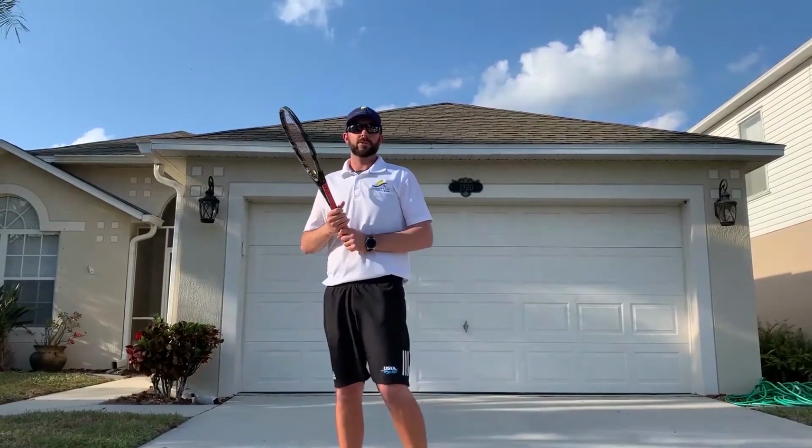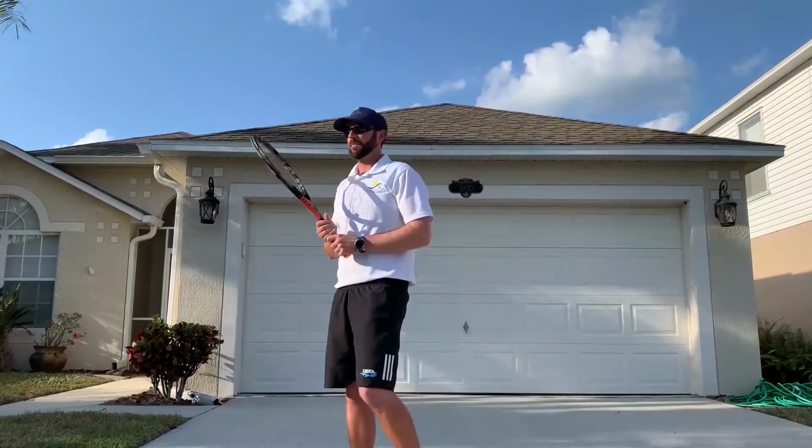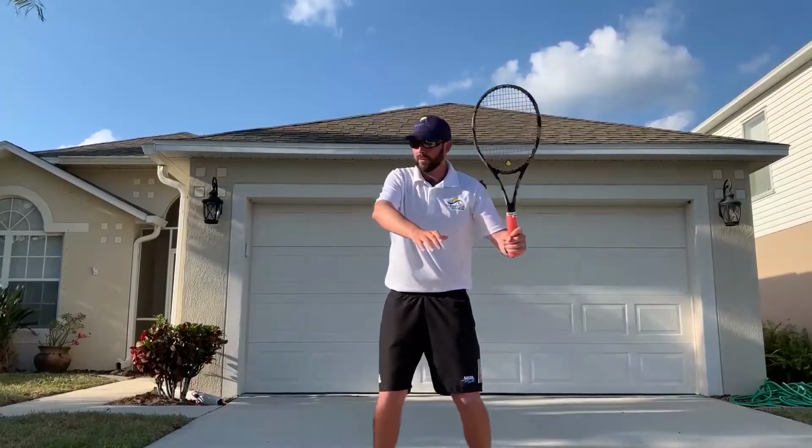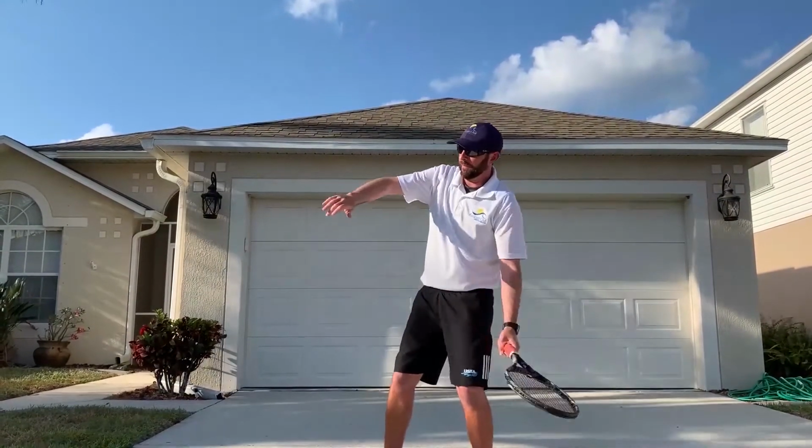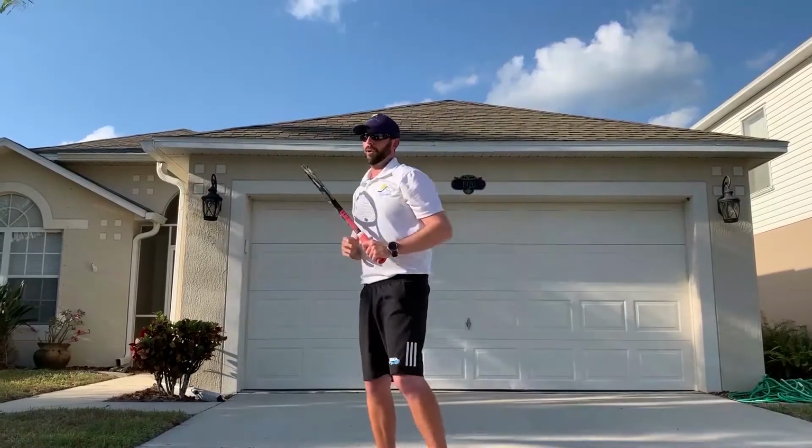And the last one, one of my personal favorites, is hitting that topspin lob. That one is the most difficult out of all of them to master. You still turn, get your racket down, you'll lean, and then you'll brush up on that ball.